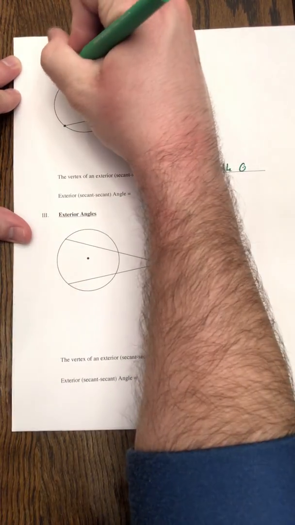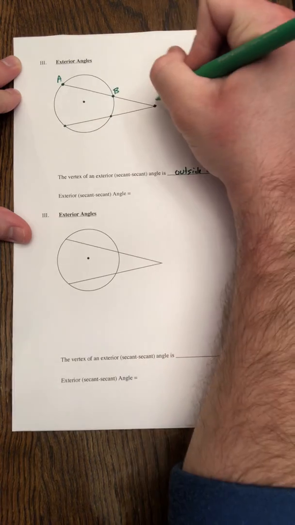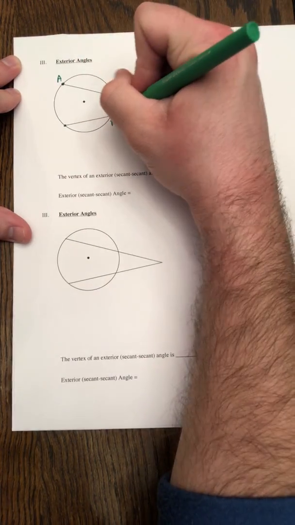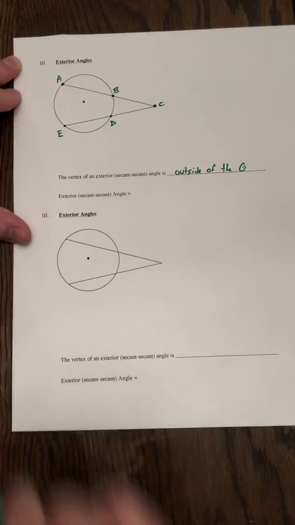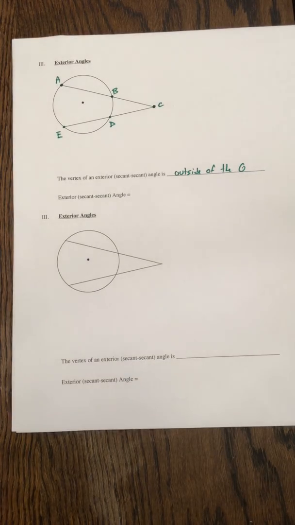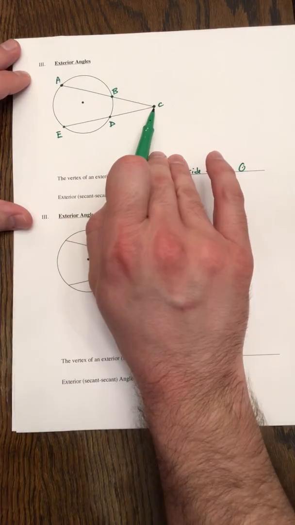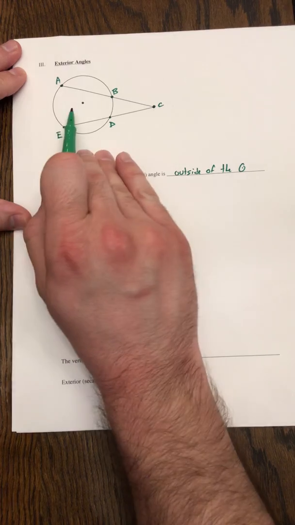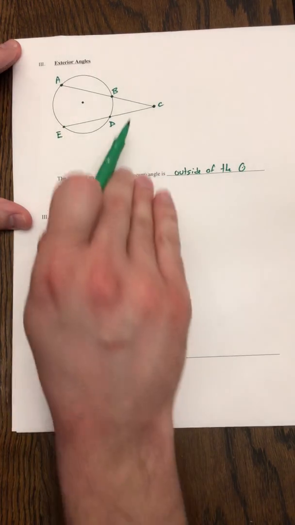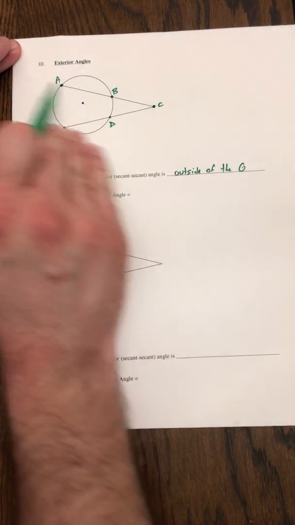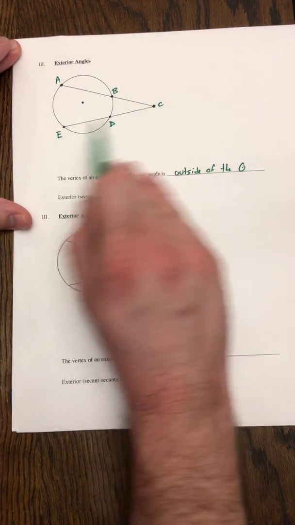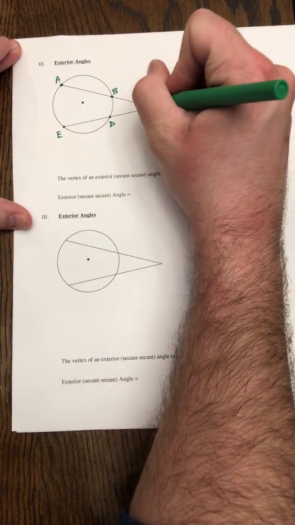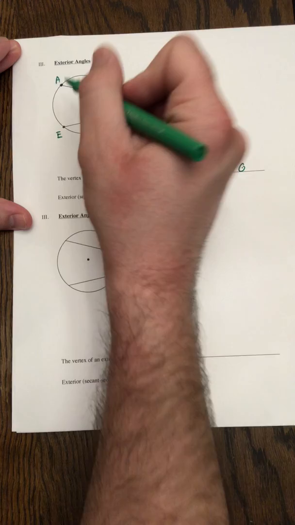So if we label these points A, B, C is the exterior angle, then we have point D, and we have point E. We're going to try to prove the relationship between the exterior angle and the two arcs that it forms. So that's the interesting part. If you look at segment AC and segment EC, that exterior angle, let's call it theta, is responsible for two different arcs.